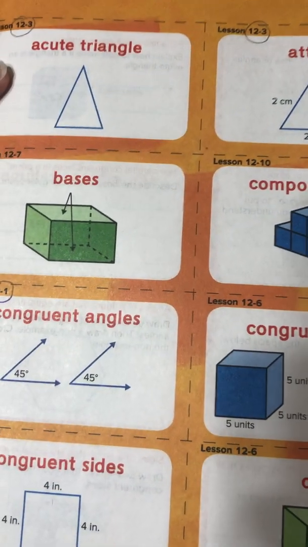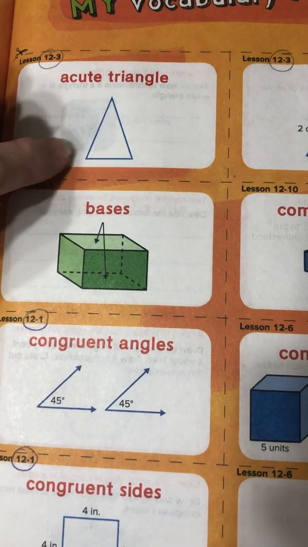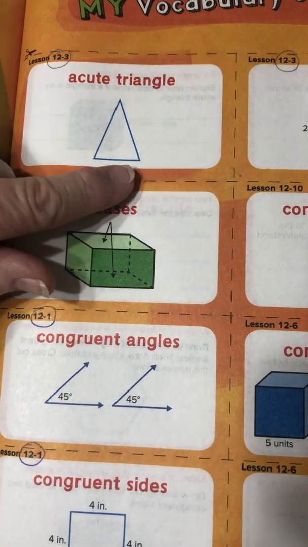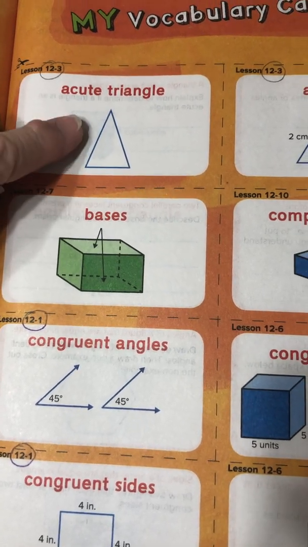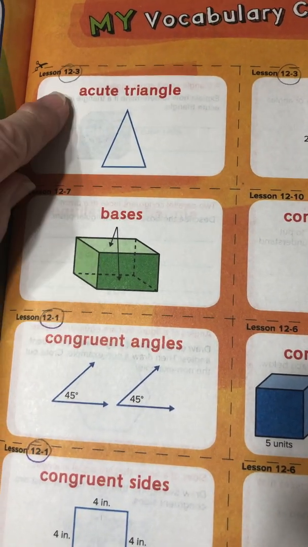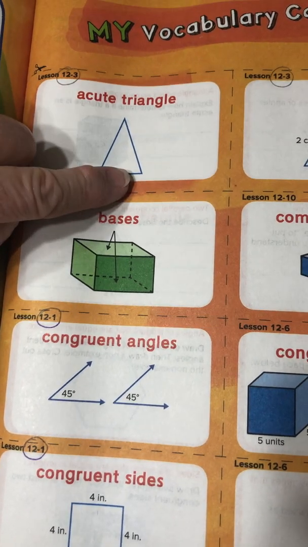It says acute triangle. Acute means that all three angles are less than 90 degrees. Remember, a 90-degree angle looks like the corner of a box. Okay, so all of these are less than 90 degrees.